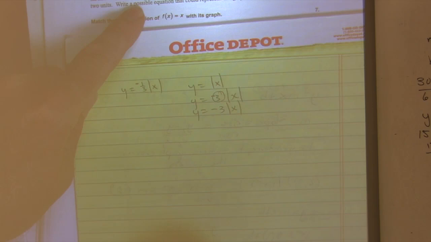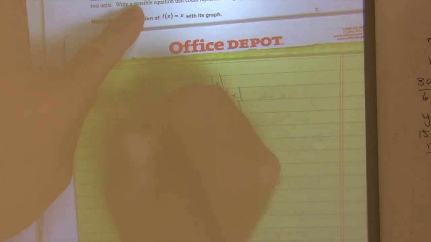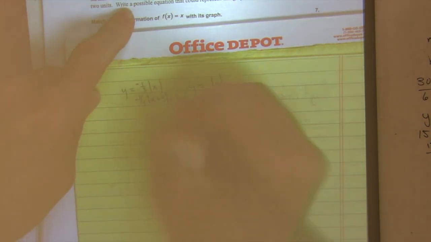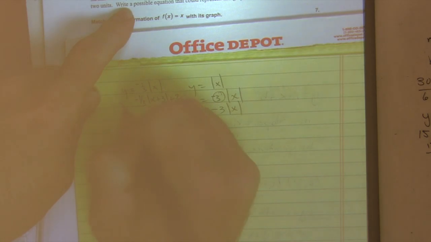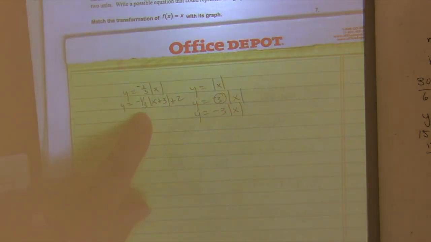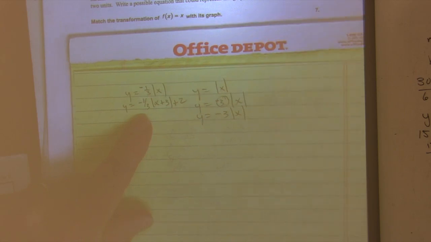And then we're going to shift it 3 to the left. Now remember, left is a horizontal translation, and anytime it's horizontal, it's the inverse of what it says. So 3 left would be a negative 3. So we do x plus 3. And then up 2, well, up 2 is vertical, so it affects the whole thing, so we put it out front. And so this would be our function. And again, you could have any fraction there you wanted, as long as it's less than 1.